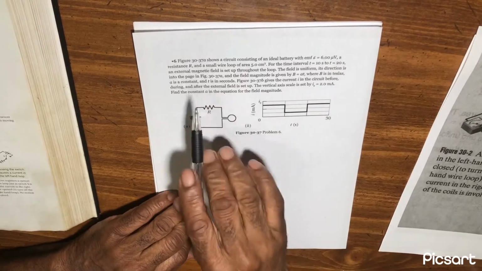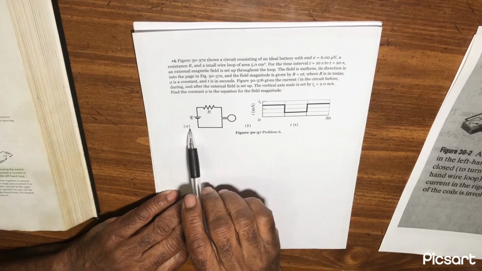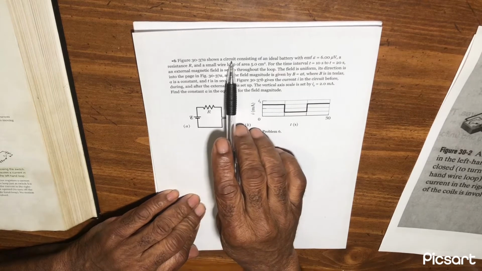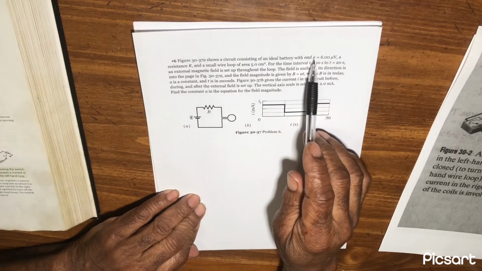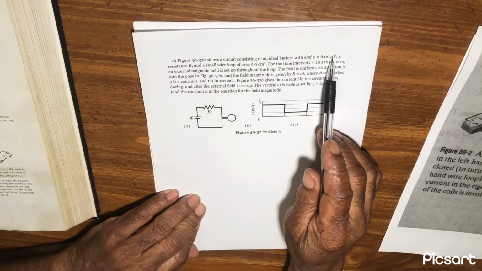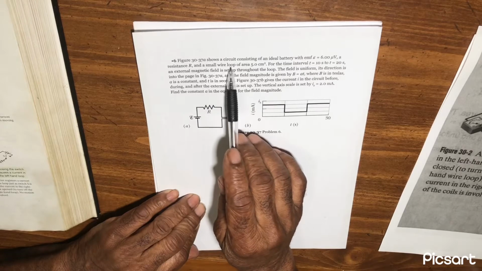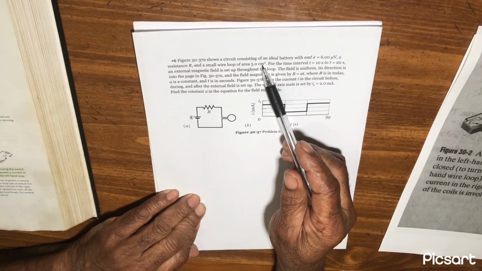Problem 6. This figure 30-37A shows a circuit consisting of an ideal battery with EMF 6.0 microvolts, a resistance R, and a small wire loop of area 5.0 centimeters squared.